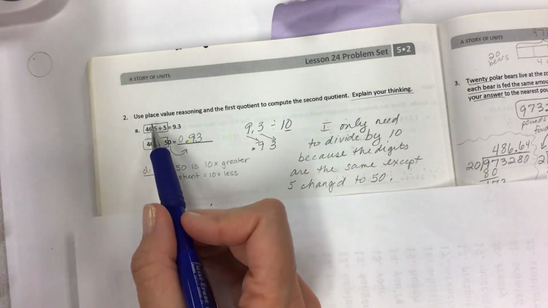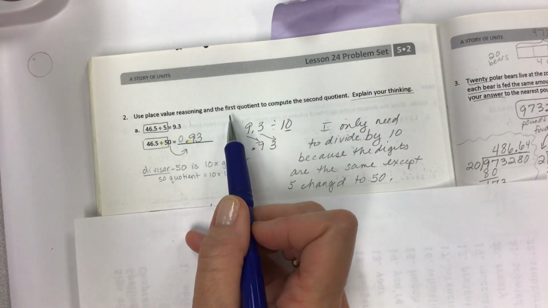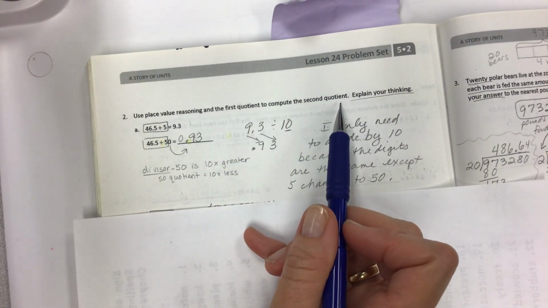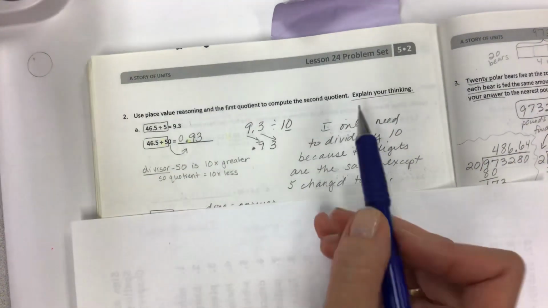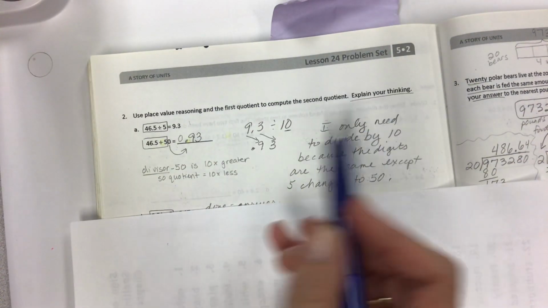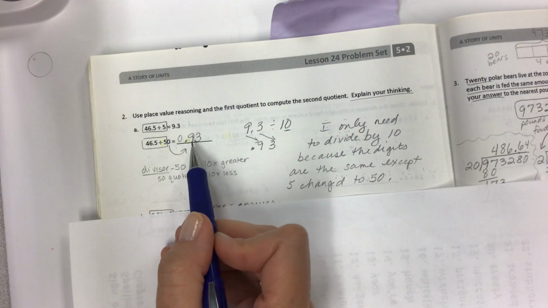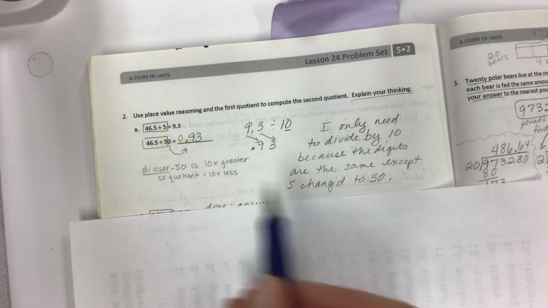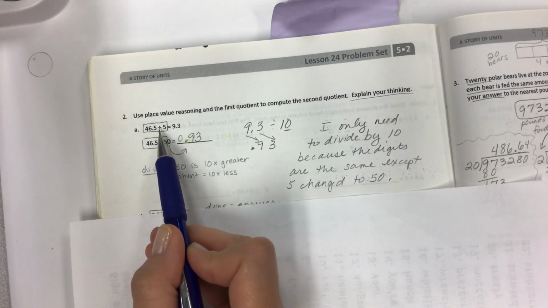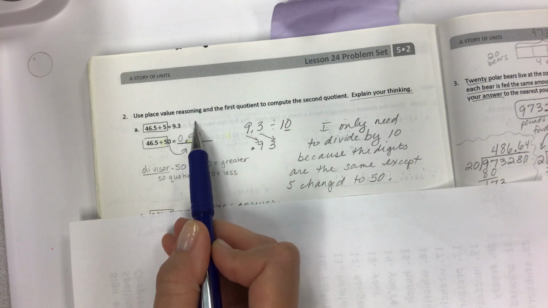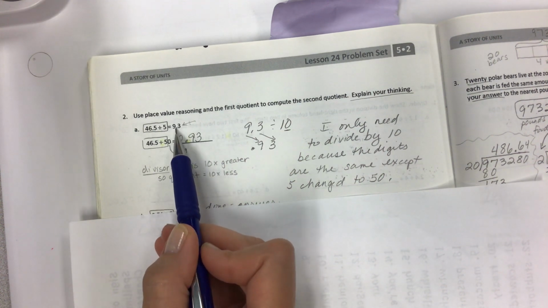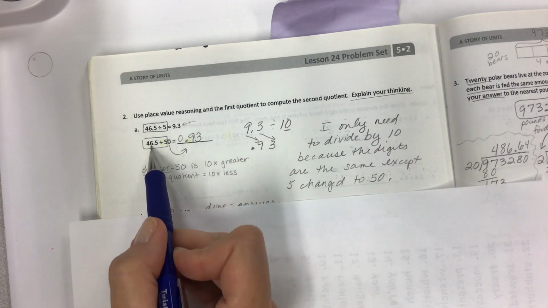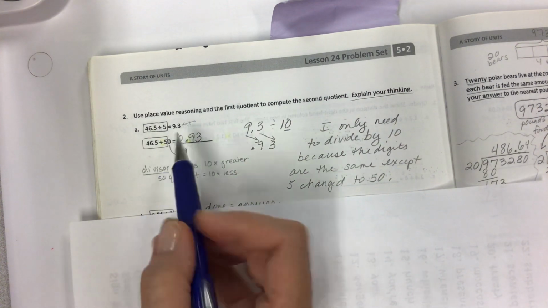Okay. So this one says use place value reasoning and the first quotient to compute the second quotient. This is what we were doing on the previous page, but you have to explain your thinking. So it's really not about the answer on this line, it's about your explanation. So here is a problem that they did for you, and they said, look, we gave you the answer. Now you go. 46 and 5 tenths divided by 50.